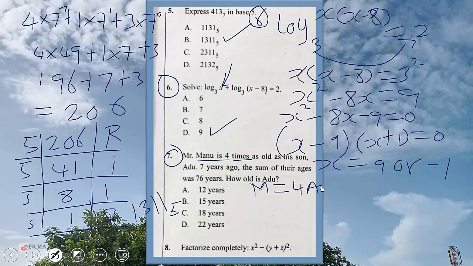Now we're told that 7 years ago, Mr. Menu will be M minus 7 years old, and the son will be A minus 7. So when we add their ages, we are supposed to get 76.